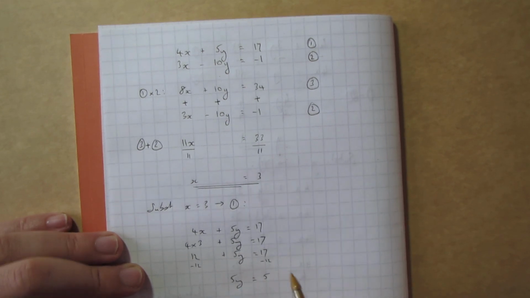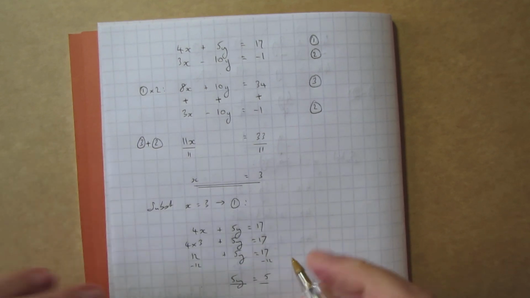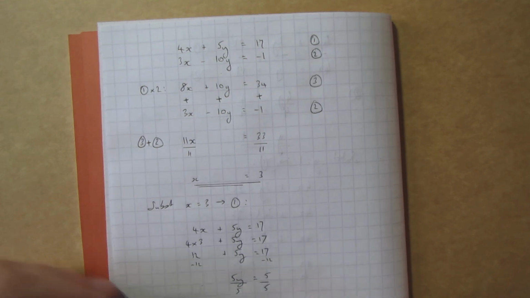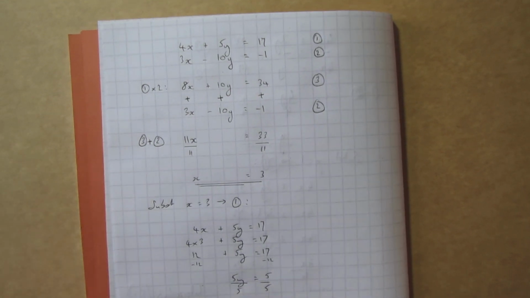Discover that y is equal to 1. And then you can check it in the usual manner.